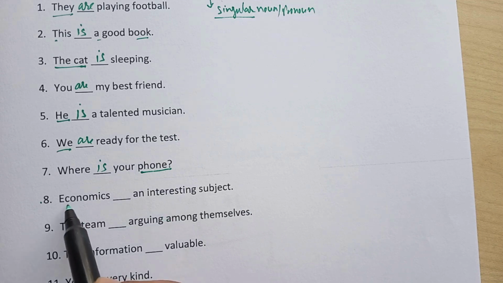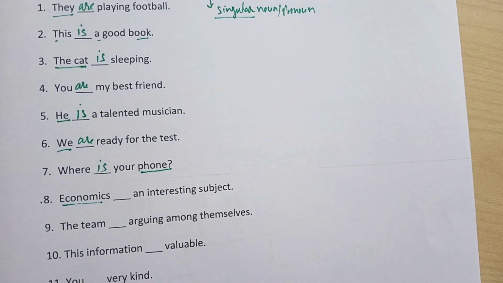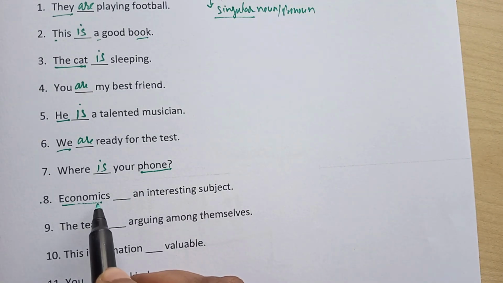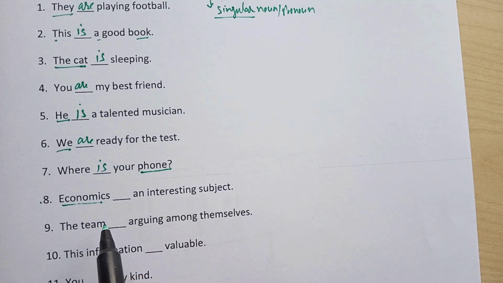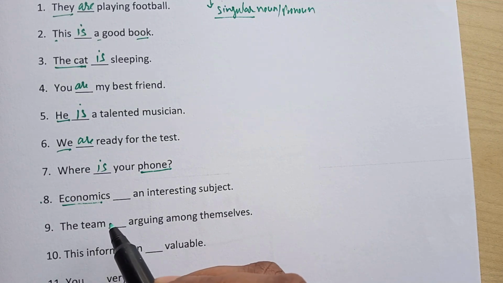Now, next exercise we have: economics blank an interesting subject. So what do you think? Is economics a singular or a plural noun here, right? So what will we be using, whether we'll be using "is" or "are". So let's understand various cases here.